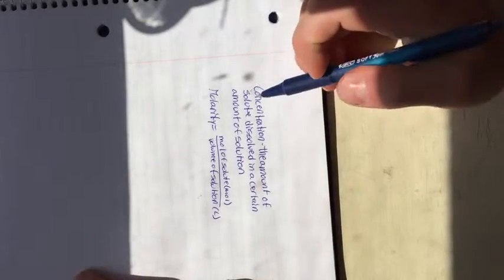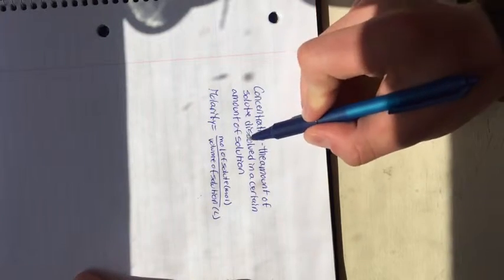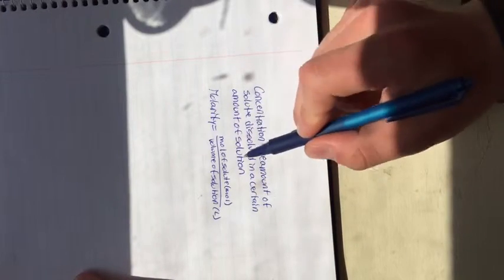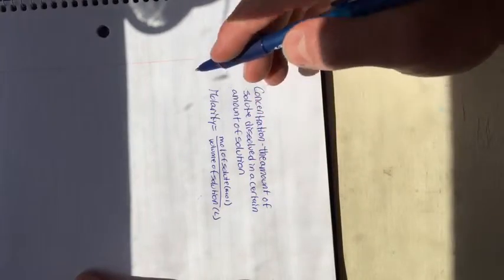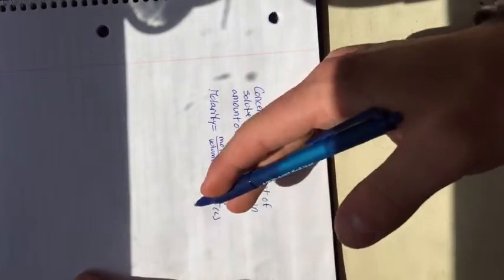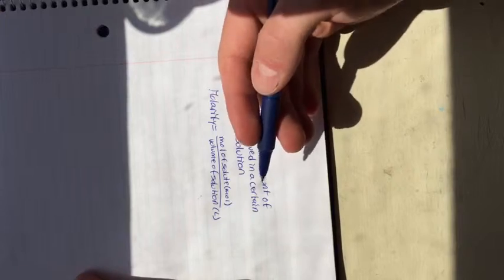With the concept of concentration, it is the amount of solute dissolved in a certain amount of solution. So the amount of sugar or the amount of salt dissolved in water. So salt water, sugar water: the more concentrated the solution is, the stronger it is. So making the salt water very bitter and the sugar water very sweet.